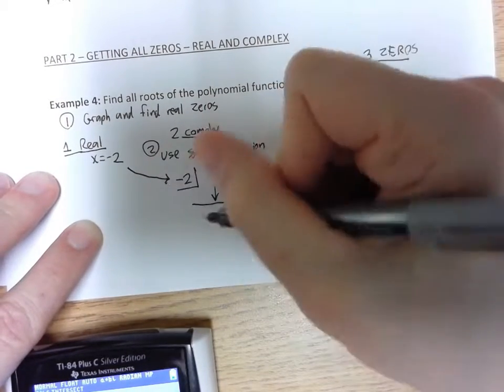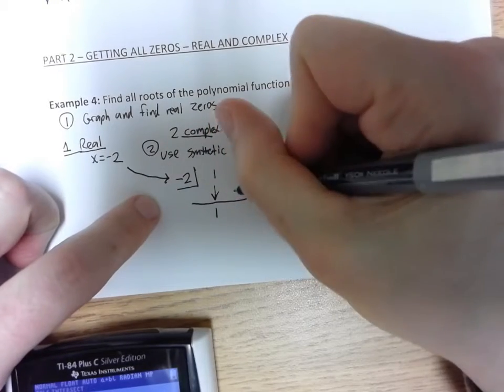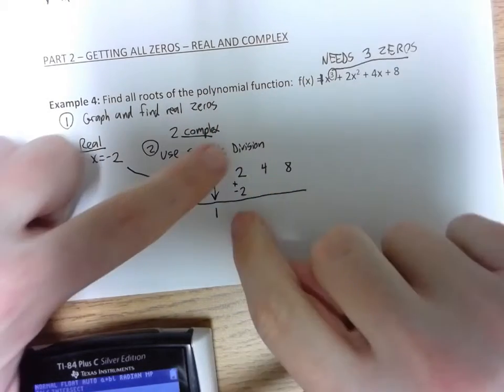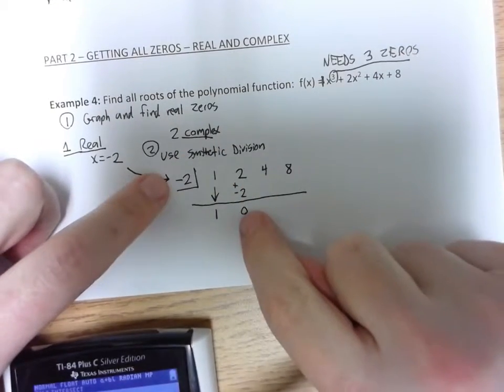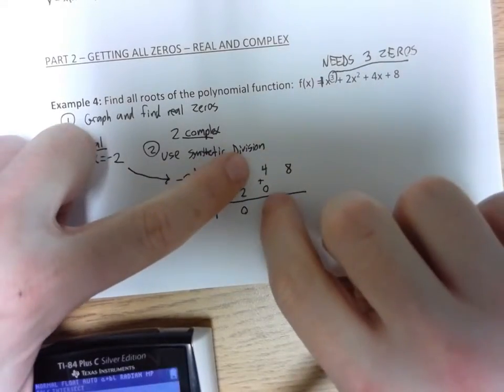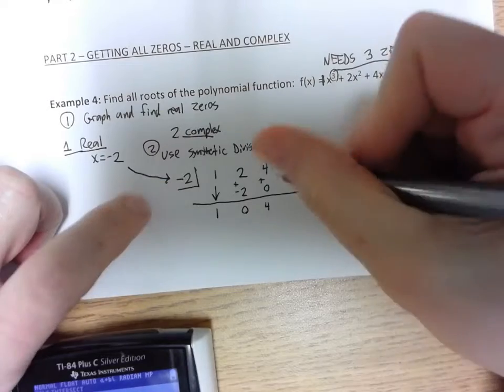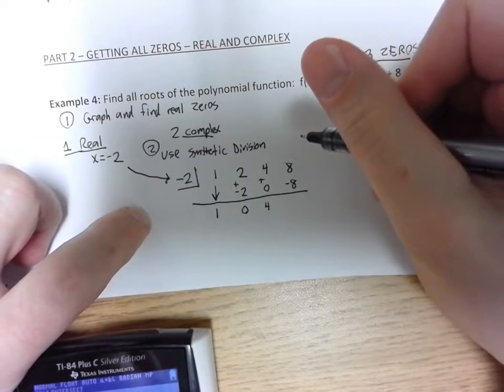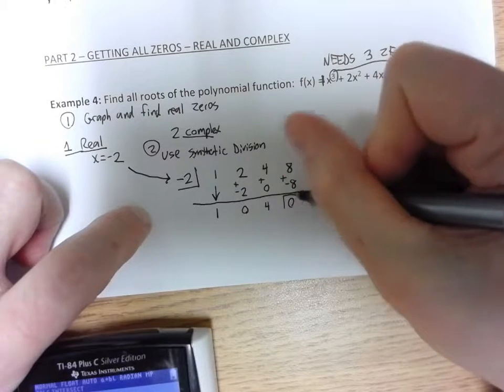Just bring that 1 down. Multiply. Add. Multiply. Add. Multiply. Careful with your signs. Use your calculator if you need to. Add. That's your remainder.